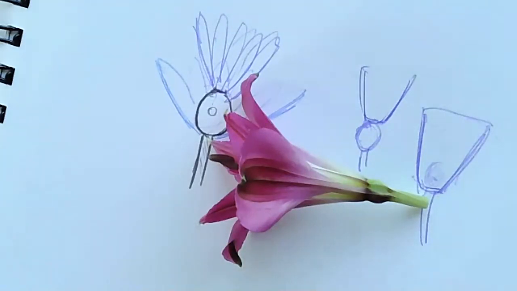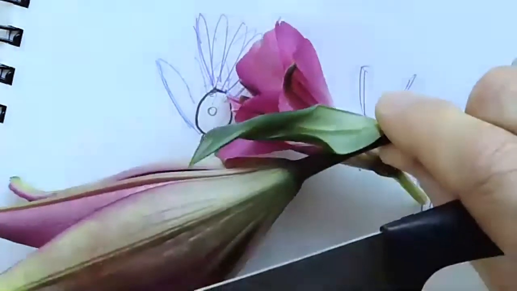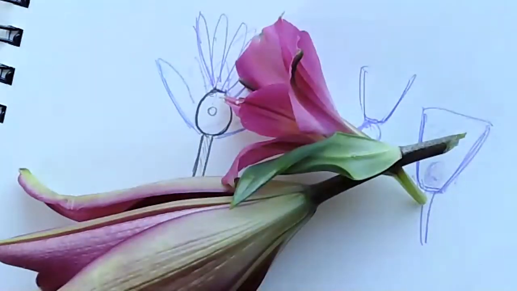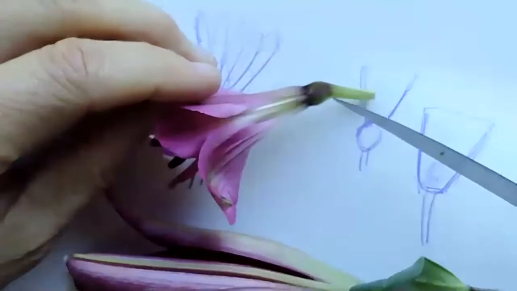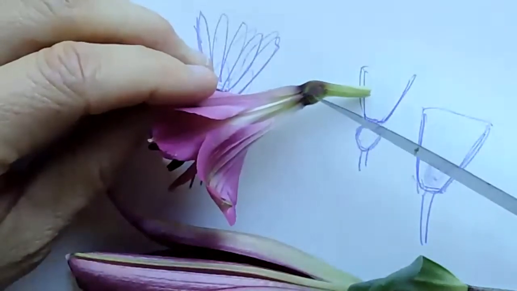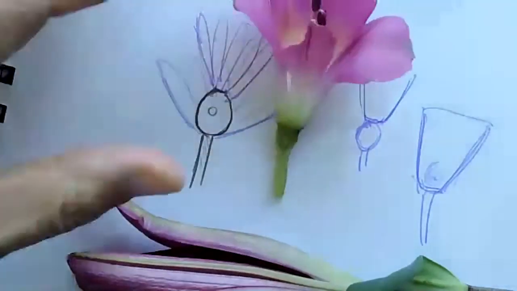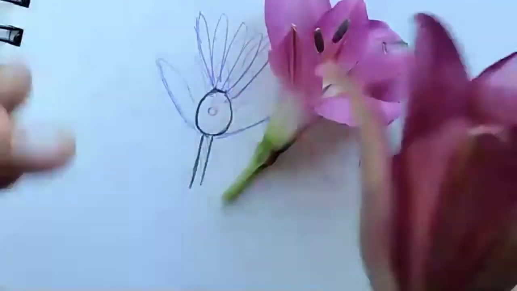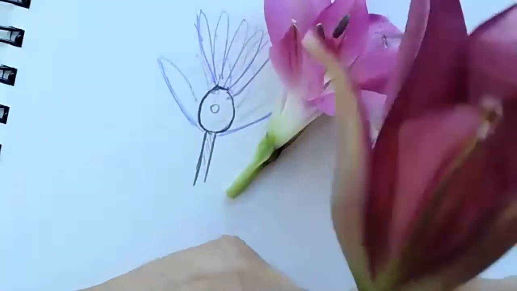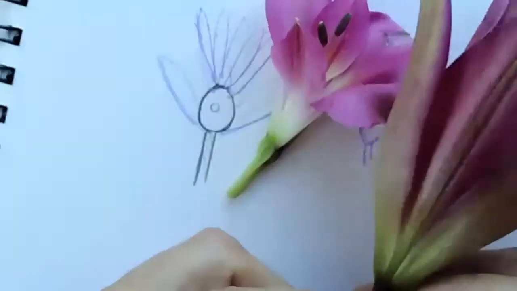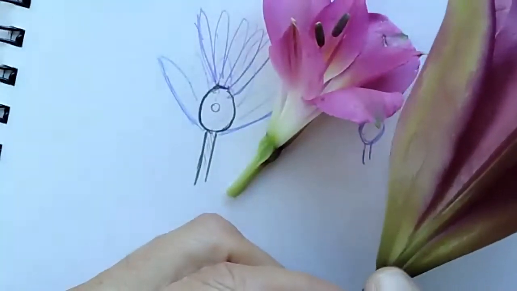And on this one here, can you see an ovary? Nope, don't see an ovary. So here, this little bump here, that's the ovary. There's the flower above it. So this is an inferior ovary. The ovary is below. This one here, I look at it from the side, and I go, there's got to be some kind of ovary thing going on in there. This one here is a superior ovary.